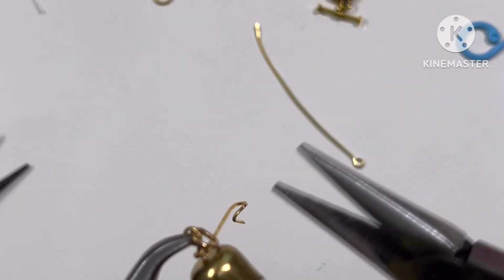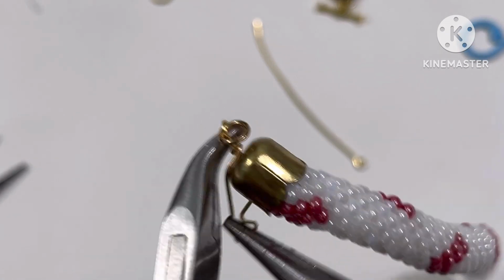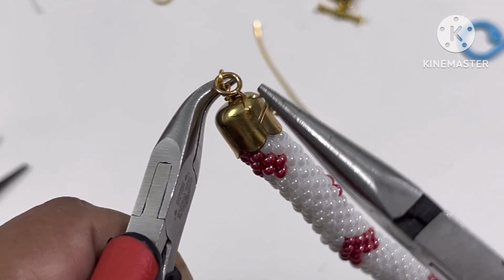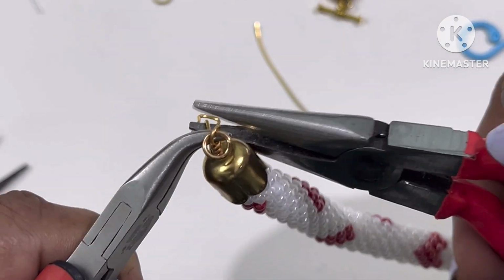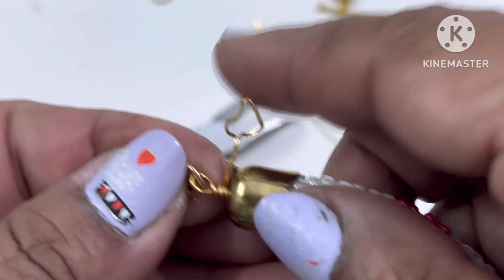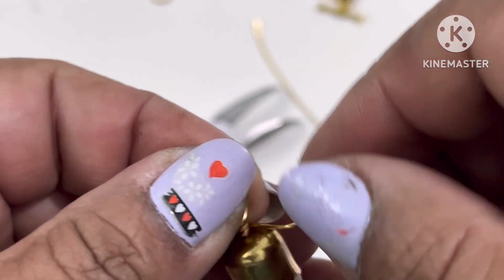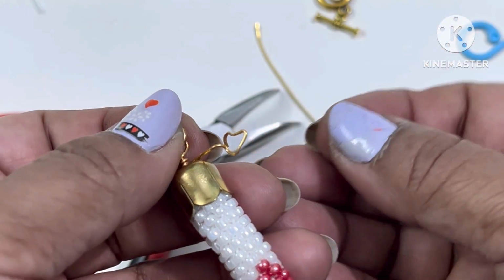So I'll just be wrapping it on itself like this. Okay, now I've made 3 rounds and I think I'll stop here. And see, the wrapped loop comes like this, and it is more secure than an ordinary loop.